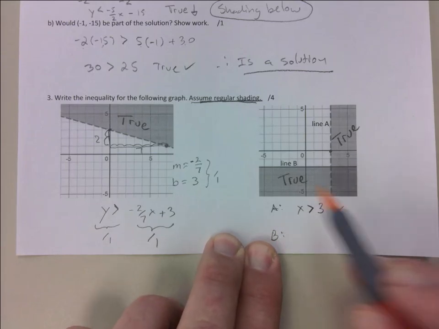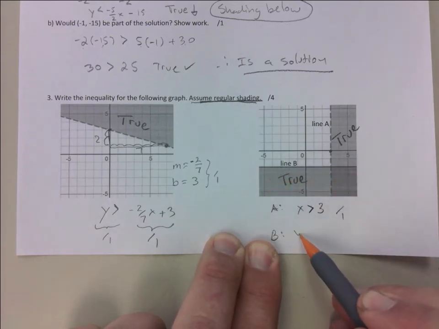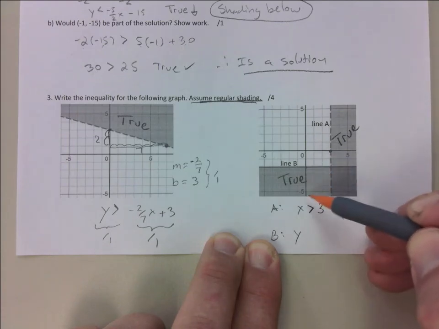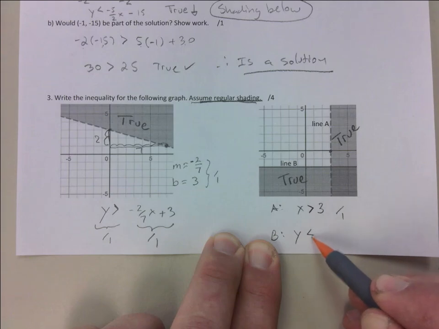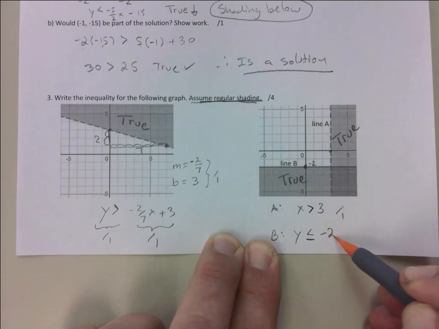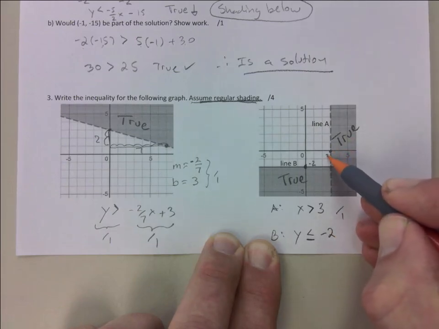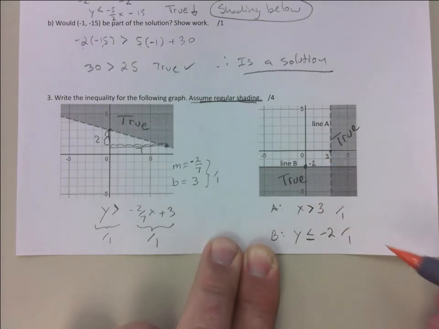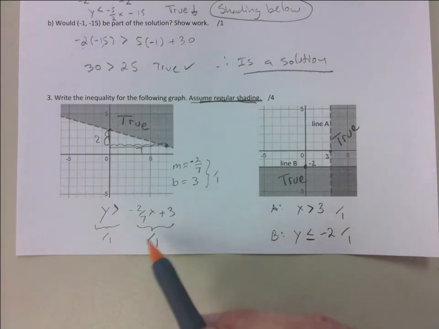B, it's a horizontal line. It'll just be Y. It's going through negative 2, and true region is below. So true region is below, and it's solid. So you add the equal sign. And we're going through negative 2 here. So this will be negative 2. I'll put the 3 here, so you know that it's going through 3. So 1 and 1. Right? So 1, 2, 3, 4. That's where you get the 4 marks for that question.